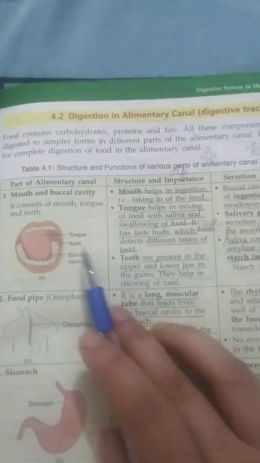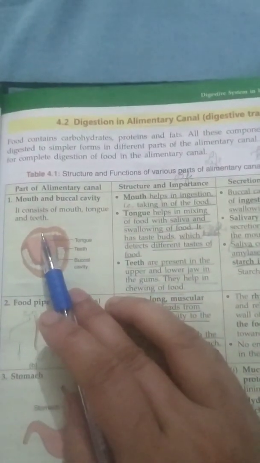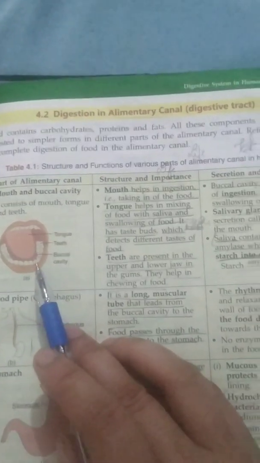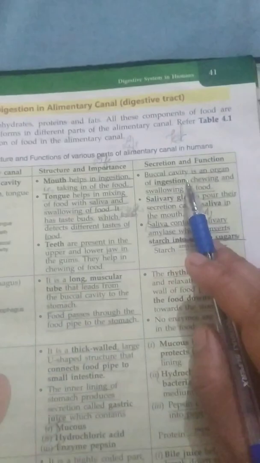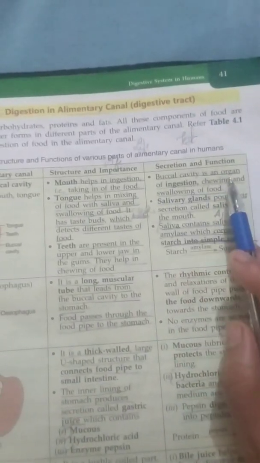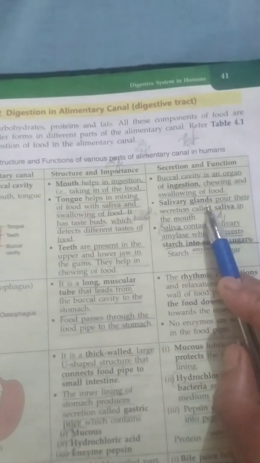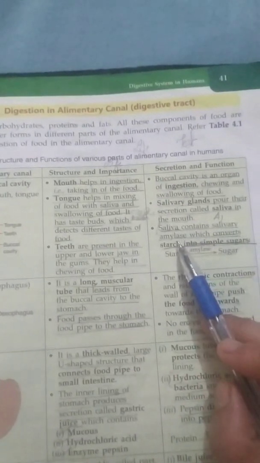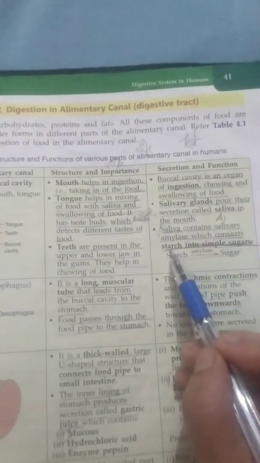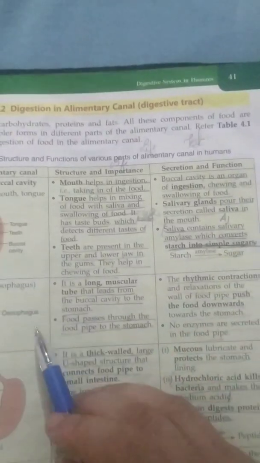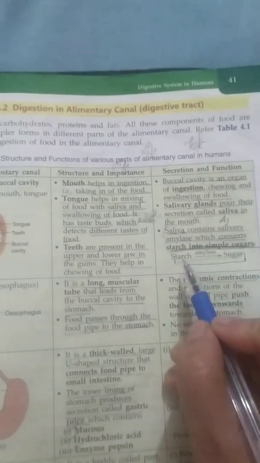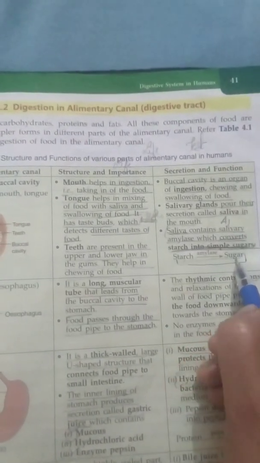Teeth are present in the upper and lower jaw. This is the upper jaw, this is the lower jaw. In the gums, they help in the chewing of food. And what are the secretions? The buccal cavity is an organ of ingestion, chewing and swallowing of food. Salivary glands pour their secretion, called saliva, into the mouth, and saliva contains salivary amylase, which converts starch into simple sugar. So in the mouth only, the digestion of sugar or starch goes on.